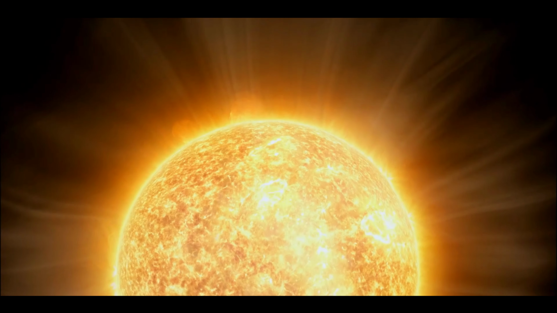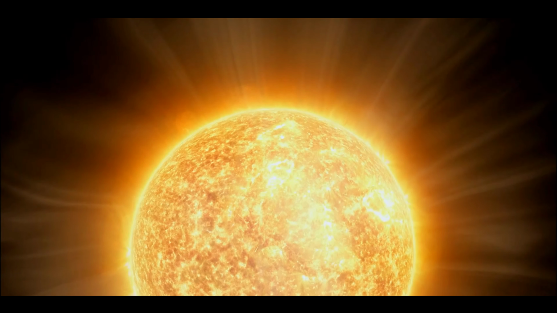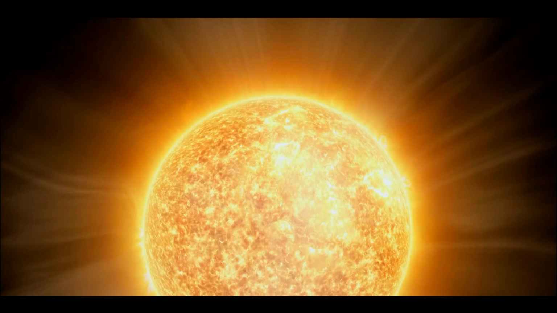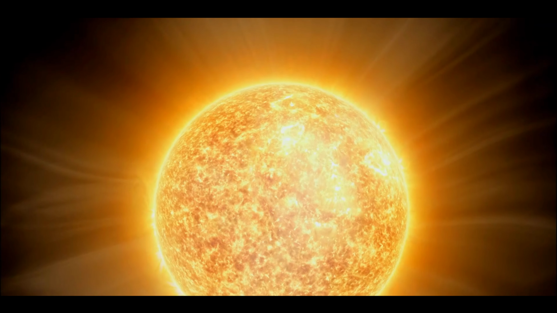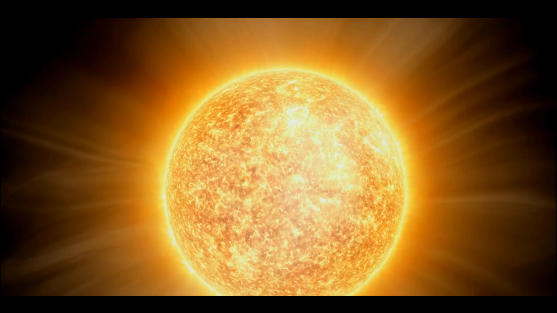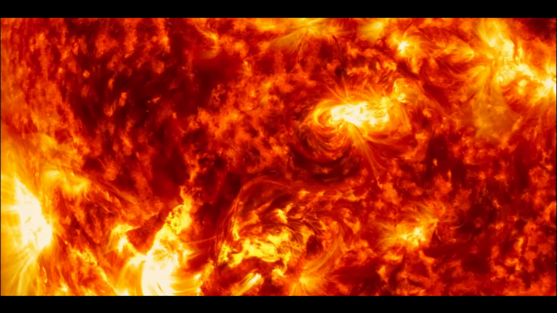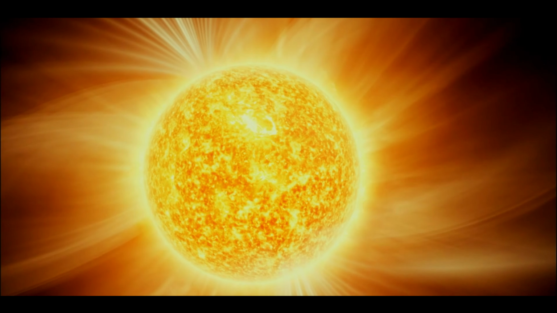Millions of nanoflares are thought to be going off each second, beginning at the sun's surface and reaching into the corona to heat it to over 1 million degrees. Each nanoflare is the equivalent of a 50 megaton hydrogen bomb. They're happening at a tremendous rate, 1 million or so per second across the sun. So collectively, they really pack a wallop.